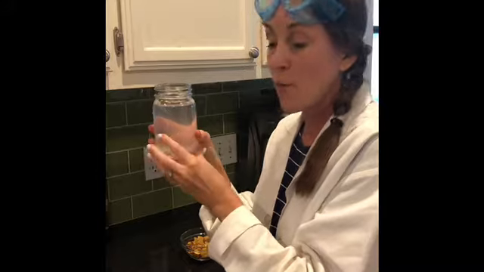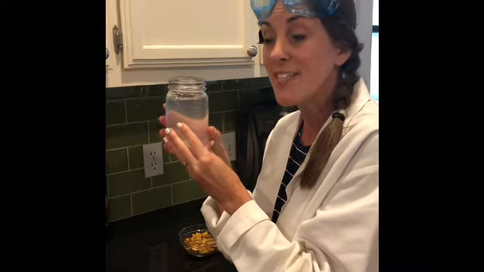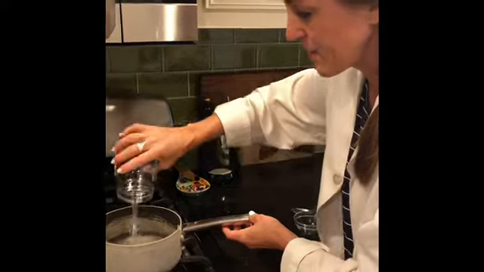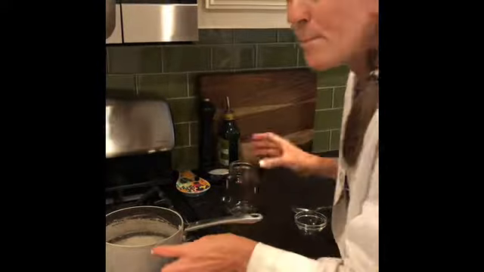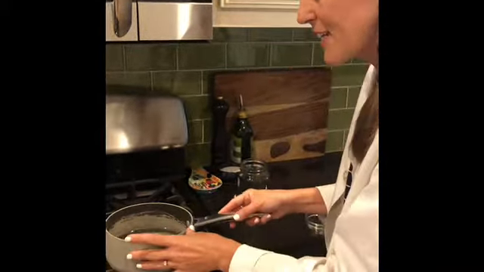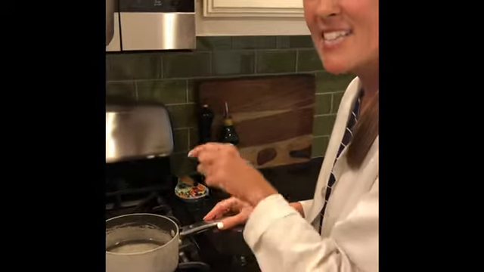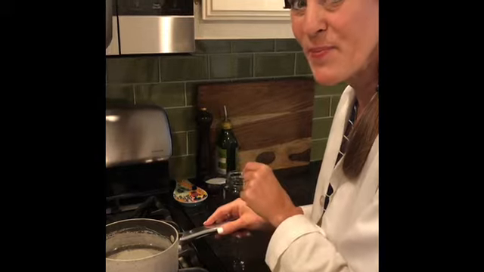So a quick way, remember that we can evaporate water or change water from a liquid to a gas, is I'm going to take it to boiling point. So I'm going to add heat in my metal conductor, right? Because metal is a conductor. I'm going to add heat to this water and change it from a liquid to a gas and see if I can get my salt back.